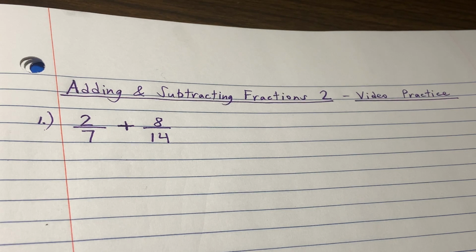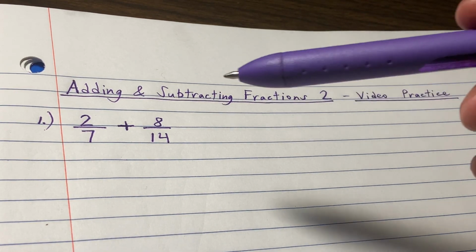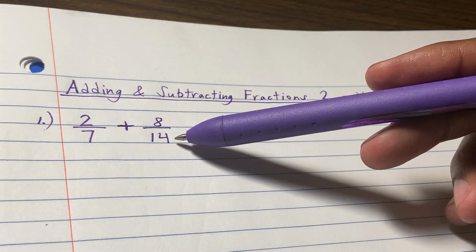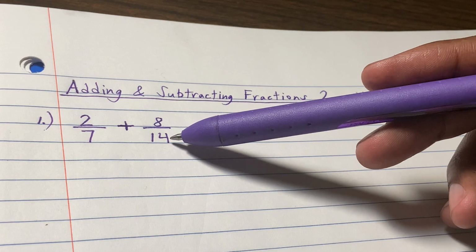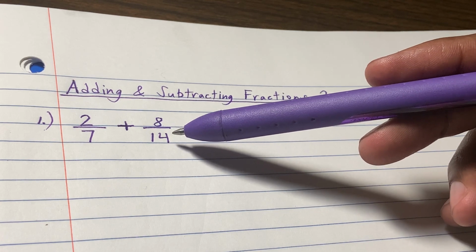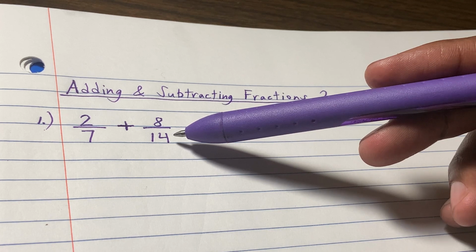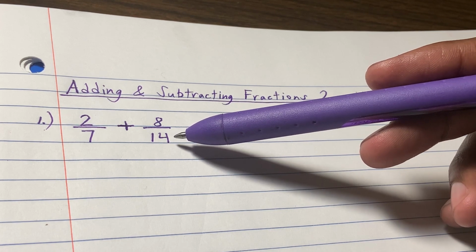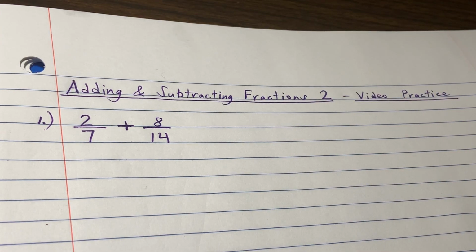So the very first problem is 2/7 plus 8/14ths. The first thing you have to notice, ladies and gentlemen, is that the denominators are different. You cannot solve this problem if the denominators are different in addition and subtraction. In multiplication and division, it's fine. We don't need like fractions for multiplication and division, but we need them for addition and subtraction. So what method is the best method for this problem? Is it Bowtie method or is it LCM?